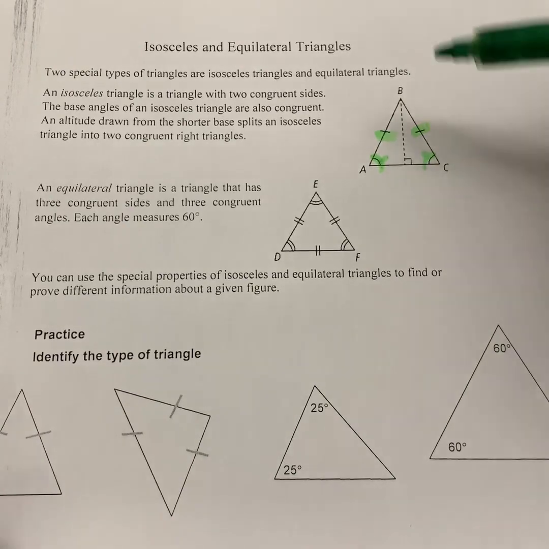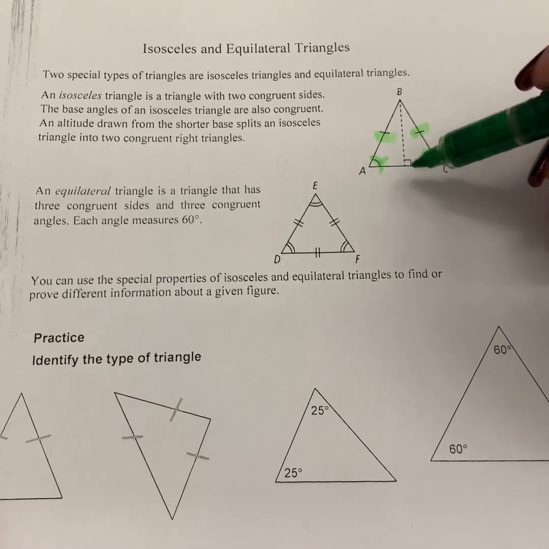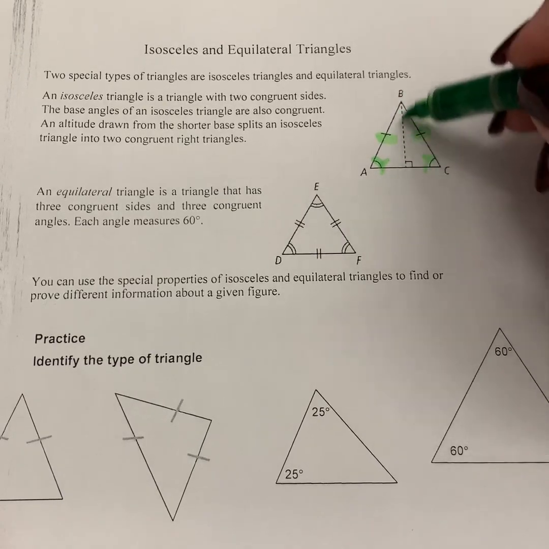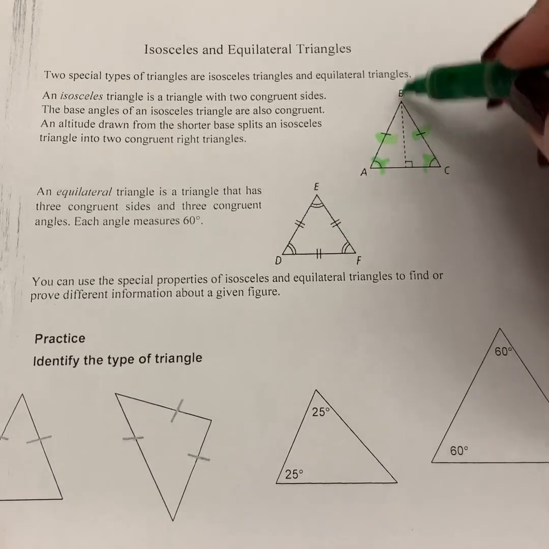An altitude, which is the height of the triangle, drawn from the shorter base, splits an isosceles triangle into two angles, so that makes this an angle bisector of angle ABC, so this bisects.